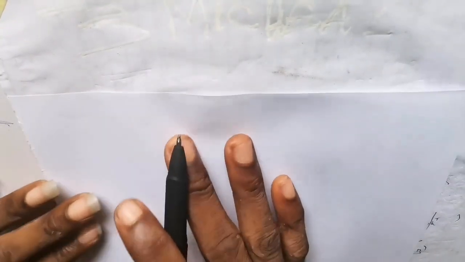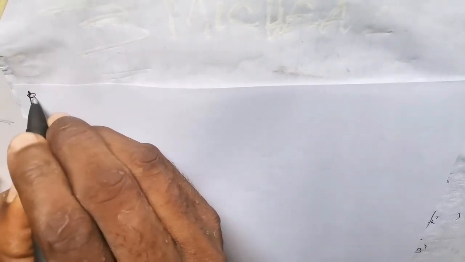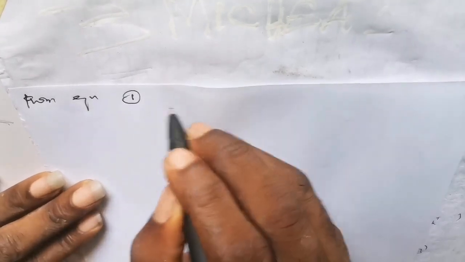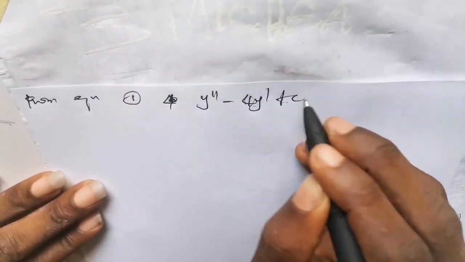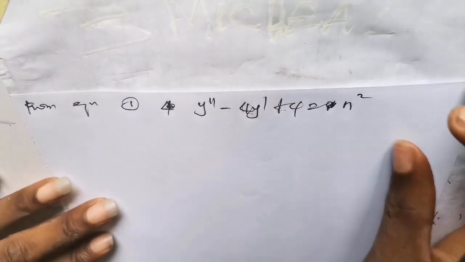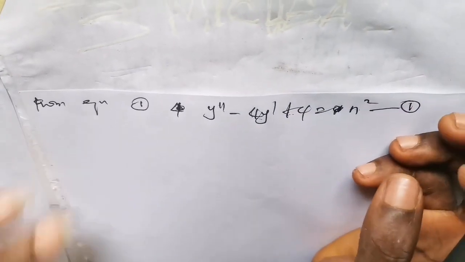From equation 1, let's fall back and solve from there. We have y'' - 4y' + 4y equal to n squared. What's wrong with me? Sorry about that anyways. So that's the base equation. Now, like I told you, n squared here is the inhomogeneous part of the differential equation. So because this is n squared, we need to find the particular solution.